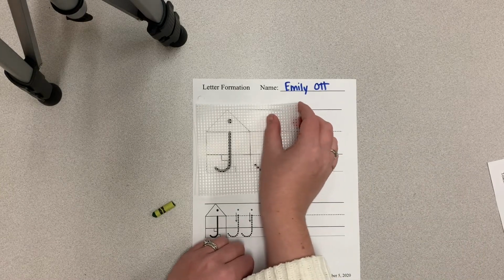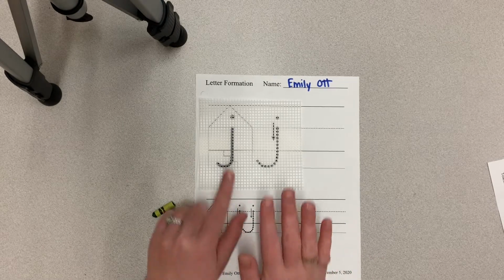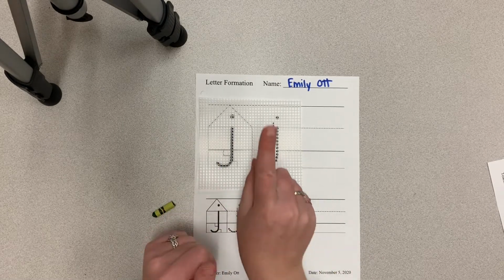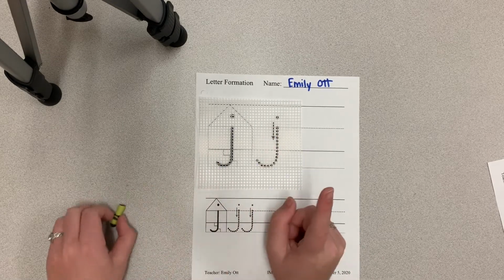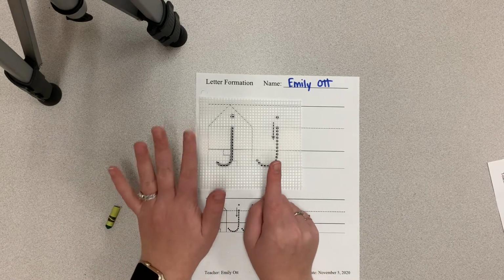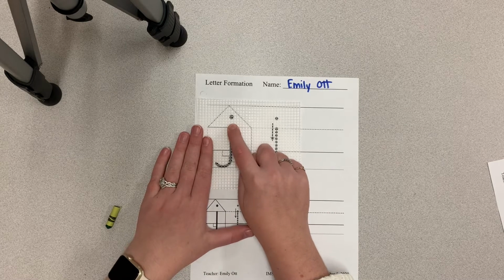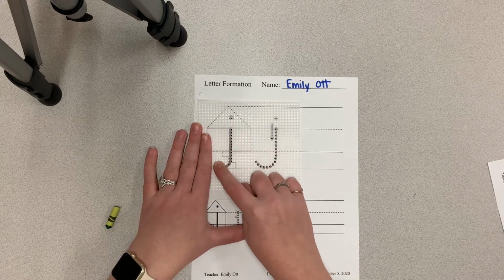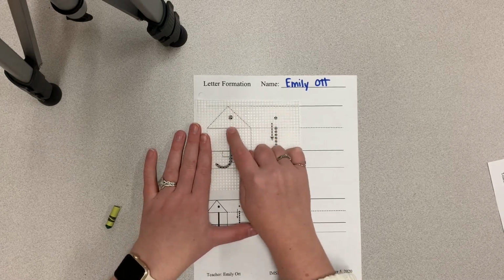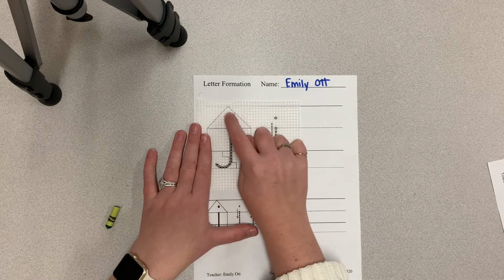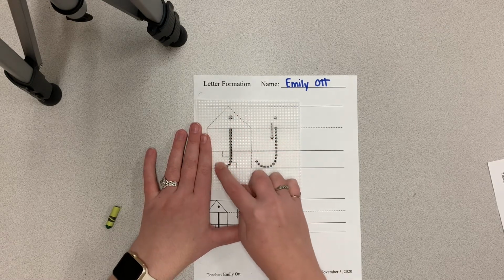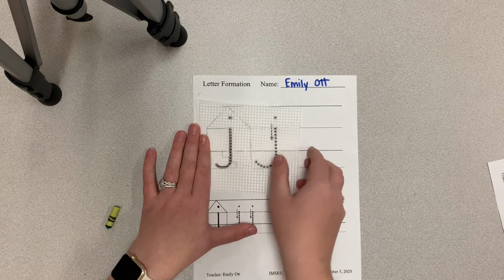Put your screen on top of your letter. Whatever hand you write with, that's the one that you need to have ready with your pointer. Your other hand has a job too, and that hand needs to be holding down the screen and the paper. So trace with me. Ready? J says J. J says J. J says J. Put your screen underneath your paper.